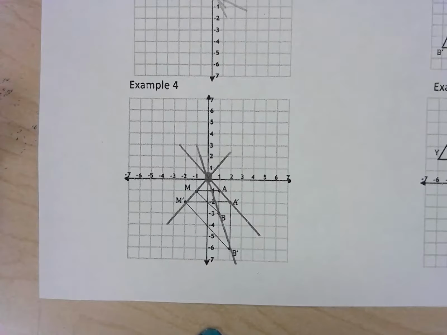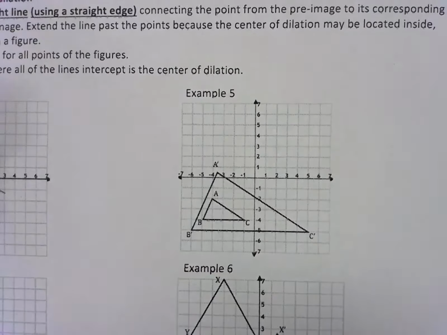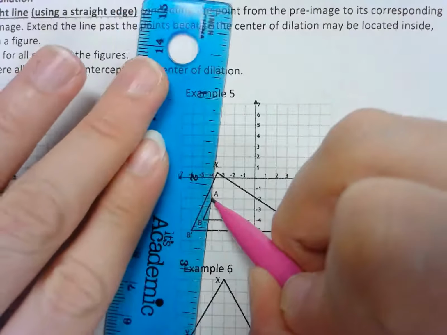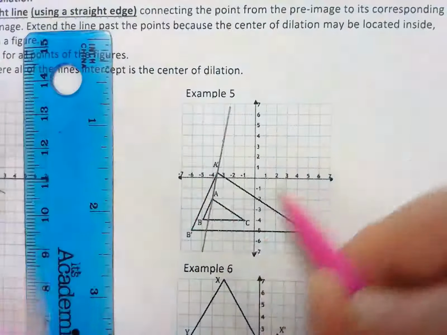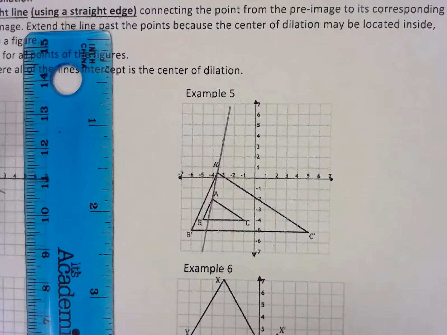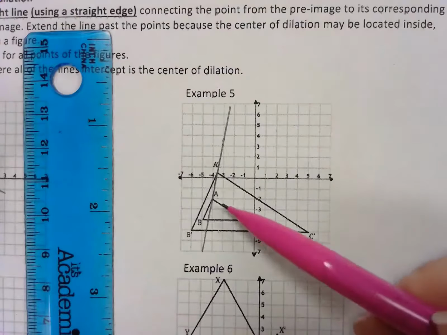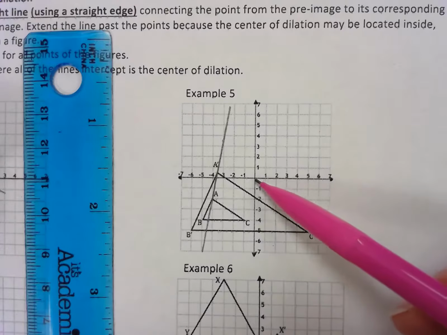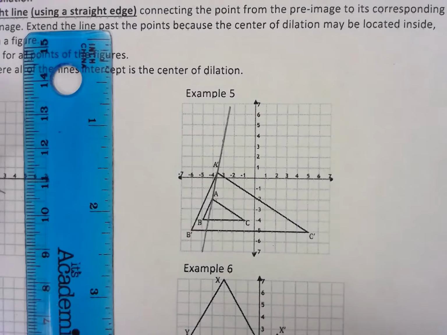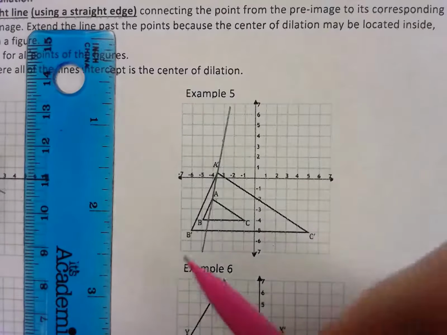Example 5 and 6 are different, so let's look at those. For example 5, again, we're still going to connect A to A prime. But notice that goes nowhere near the origin, so that dilation did not go about the origin. It did start here at A, B, and C, so it increased to A prime, B prime, and C prime. So it was an enlargement, but it did not go anywhere close to the origin. So our center of dilation will not be the origin. Let's find where it will be.